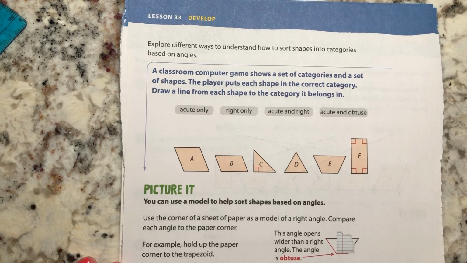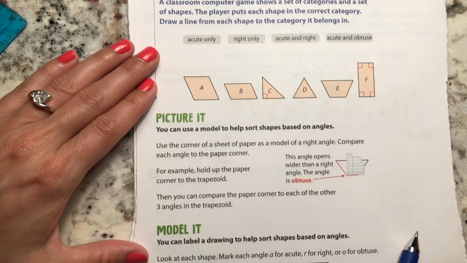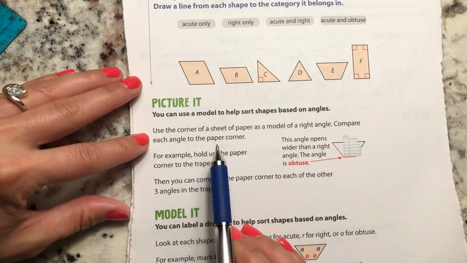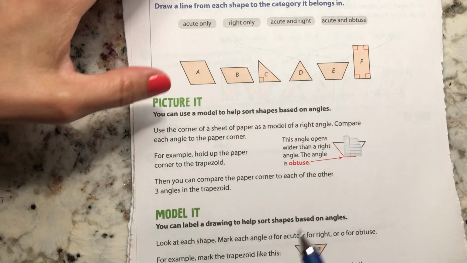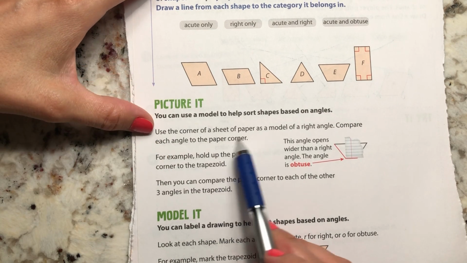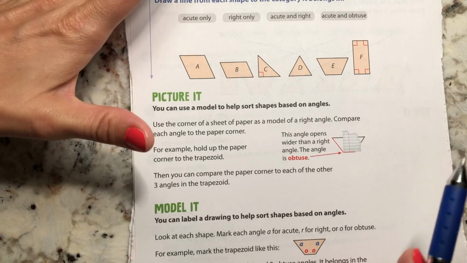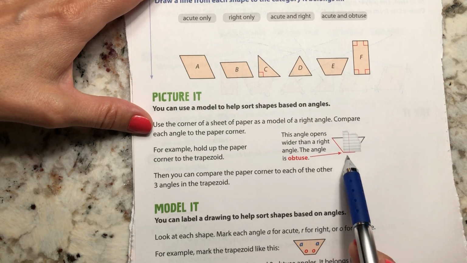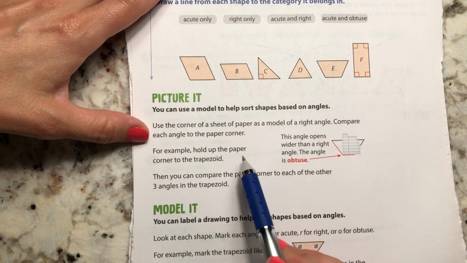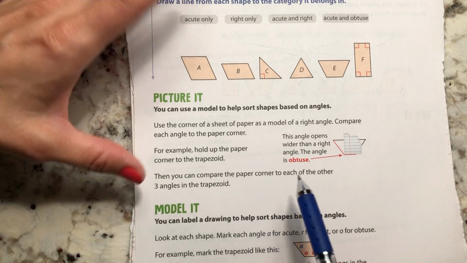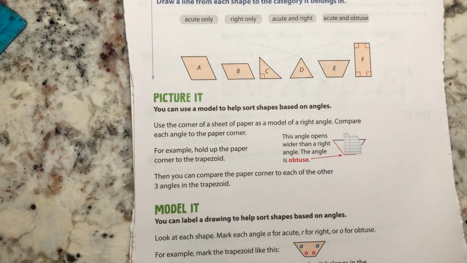So I'm moving on to page 728. One way that we can classify two-dimensional objects based on their angles is that this says you can use something as a model for a right angle, and you can use the corner of your paper as a right angle in order to compare whether or not the angles are acute and obtuse.